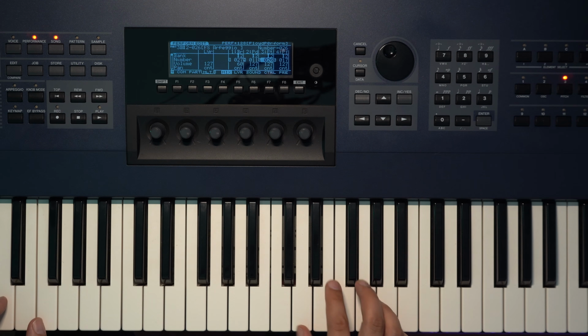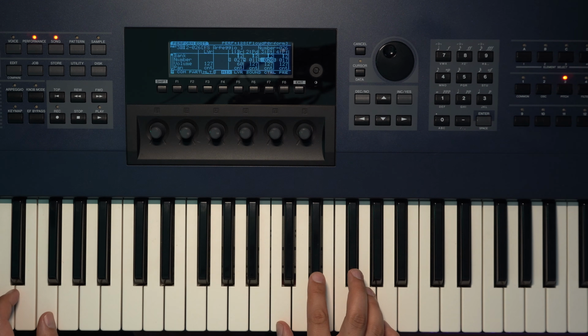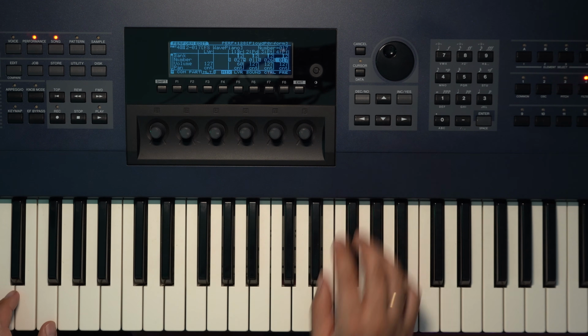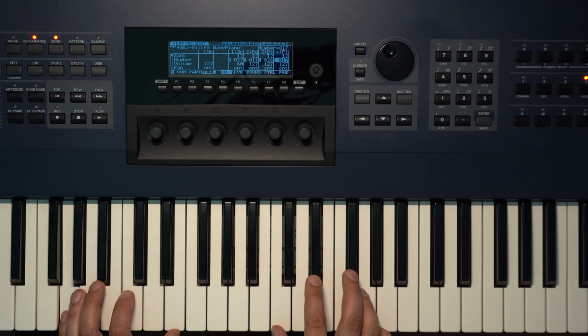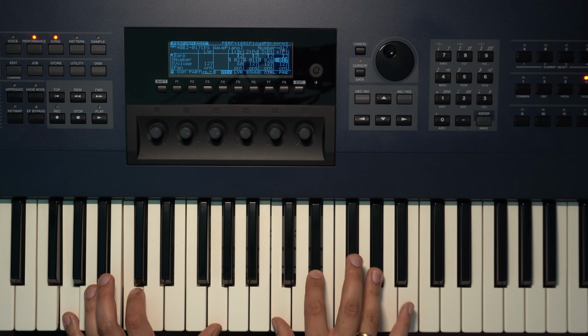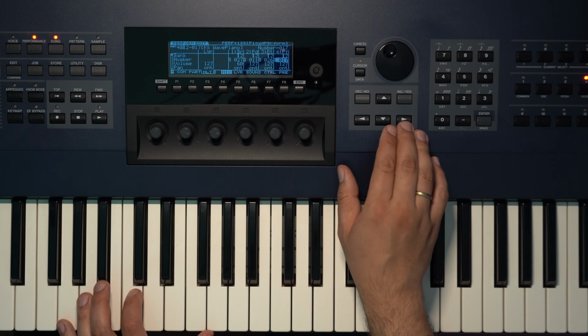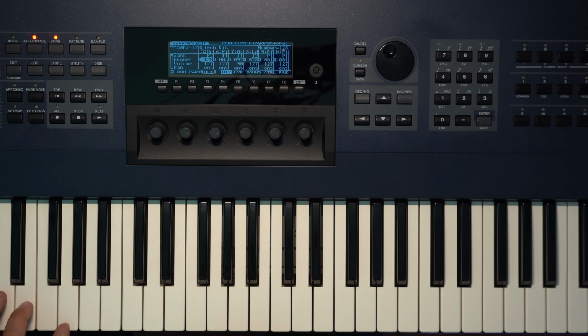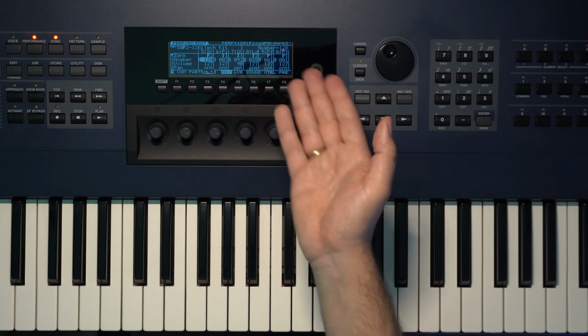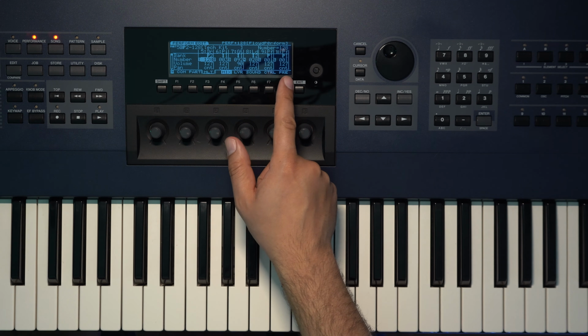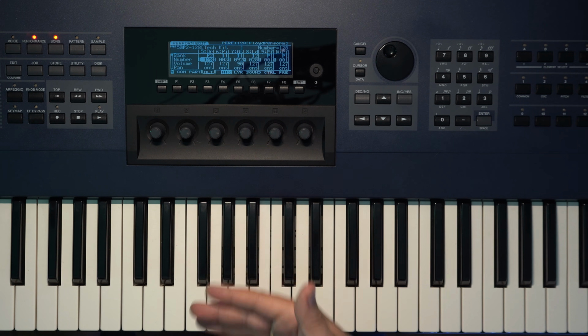Track 3 is a filtered saw wave. Track 4 is a saw wave piano. Track 5 is an electronic drum kit, and many more. You can use up to 16 different patches because there are 16 MIDI channels available.